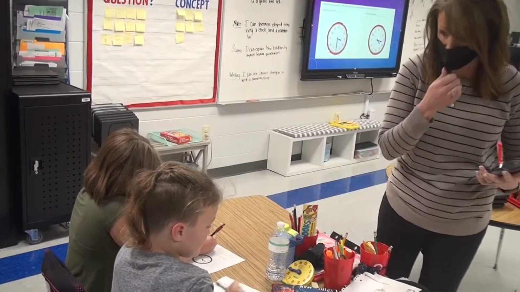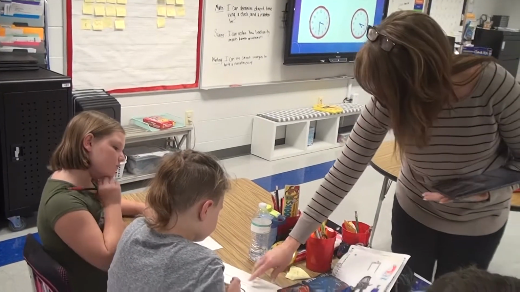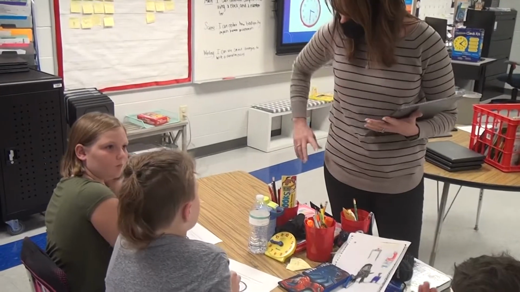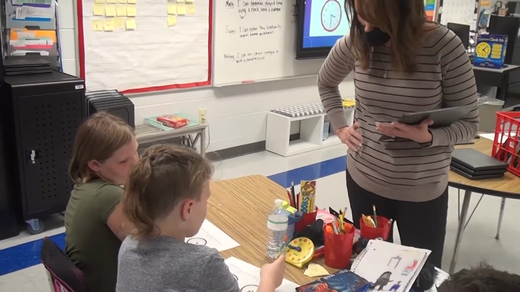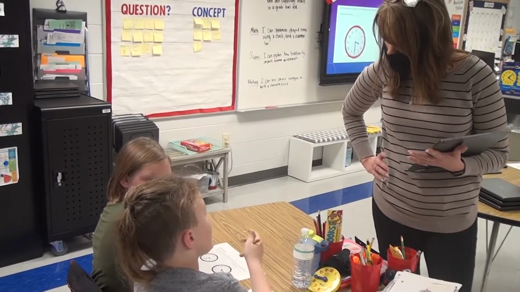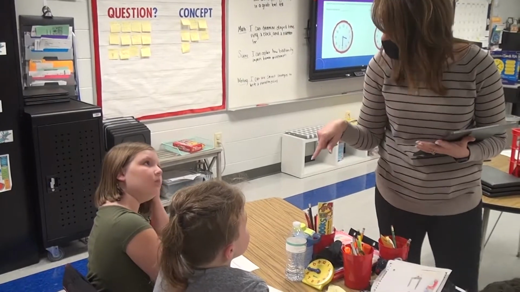The minute hand. That's right. It tells us how many minutes. So 3:30. Great. So what are y'all thinking? Once you figure out what time this is, how do you think you might figure out the elapsed time? What do you think you're going to have to do? Figure out how much time went by. Okay, y'all work on that after you figure out this time, and I'm going to come back and check on you, okay?